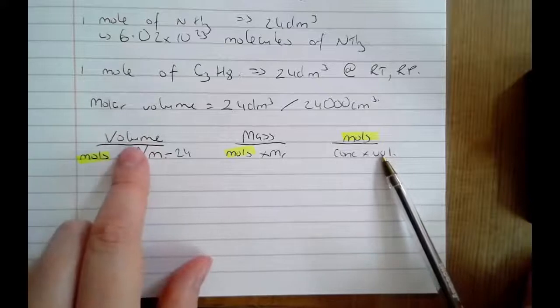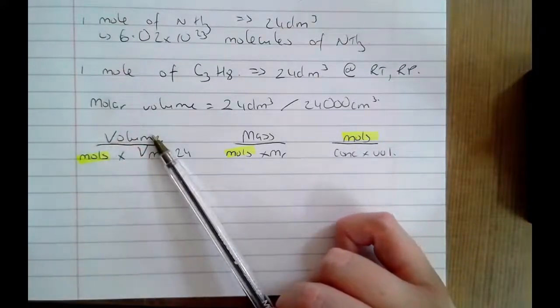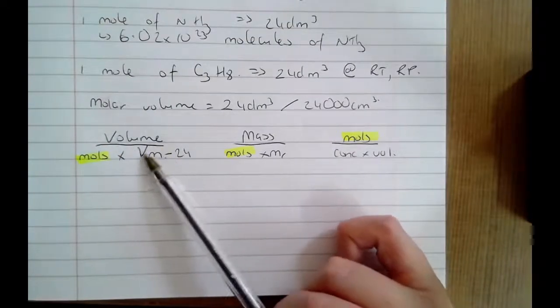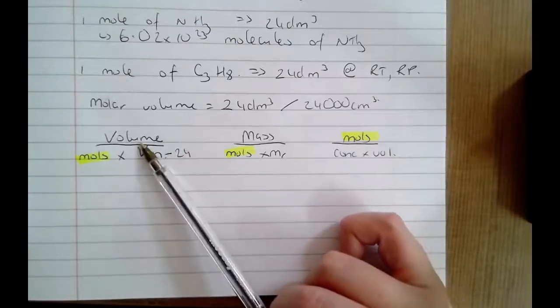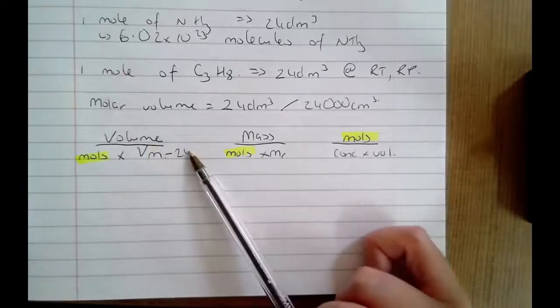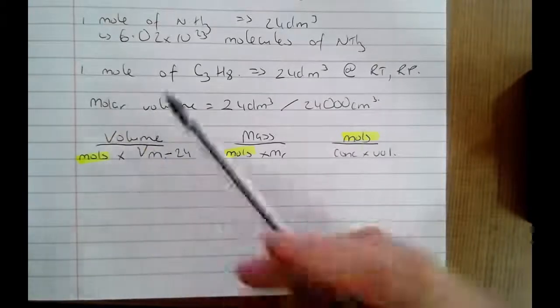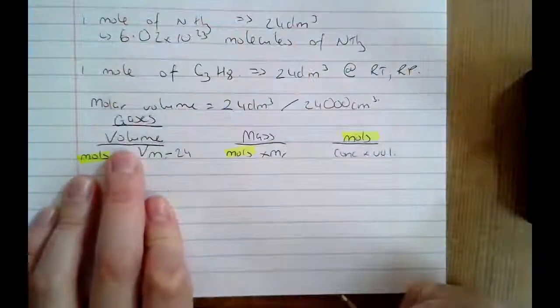Now you'll see that volume is in both of them. It should be obvious though which triangle they want you to use. If they only give you volume and nothing else, you're going to use this triangle because you can always get molar volume because it's always 24. So if it's just volume, nothing else, then this is the only triangle that you can use because this is always going to be 24 and you can find moles. And again, typically this is going to be when you're talking about gases.